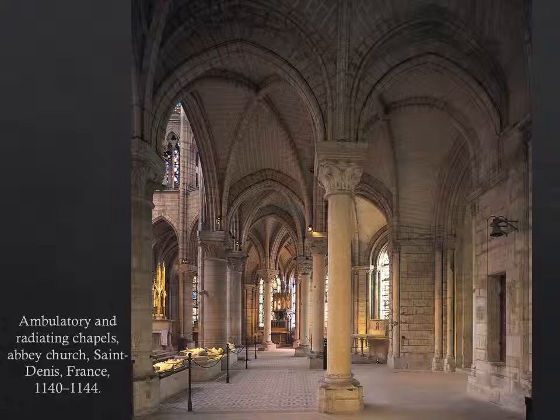So this sort of circular approach with an ambulatory that wraps around the main apse with those sorts of architectural features are going to become some of the foundational characteristics of Gothic. And we'll see a slightly different view on this in the next slide.